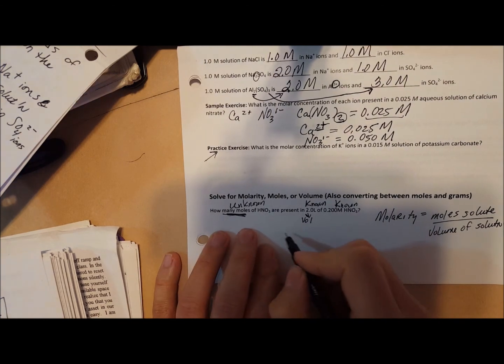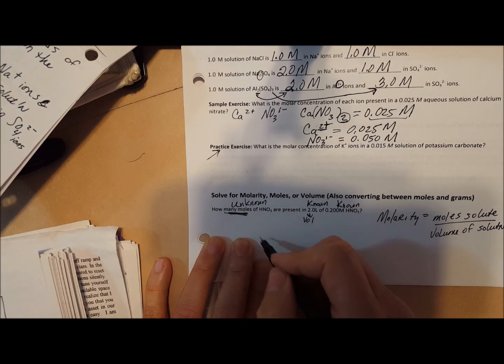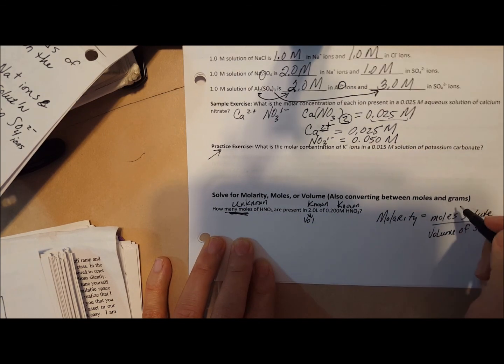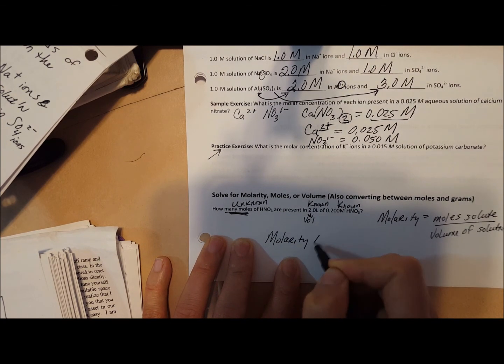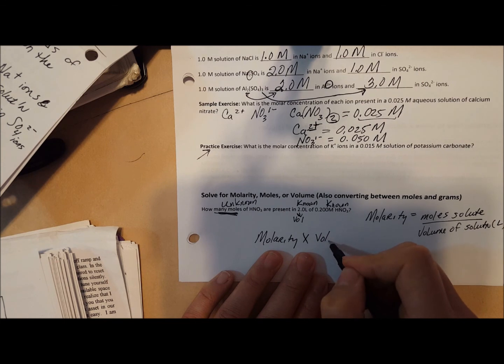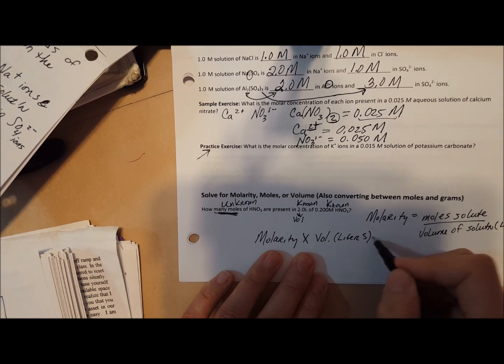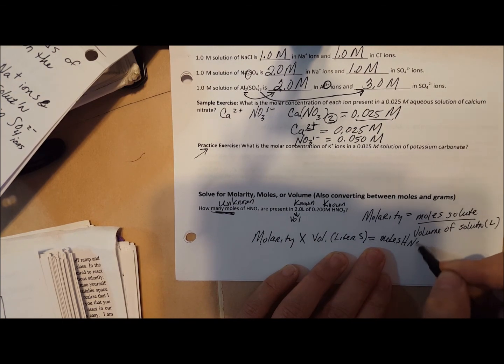What we don't know is moles, so we have to rearrange the equation. If you rearrange it, you have molarity times volume in liters equals moles of HNO3.